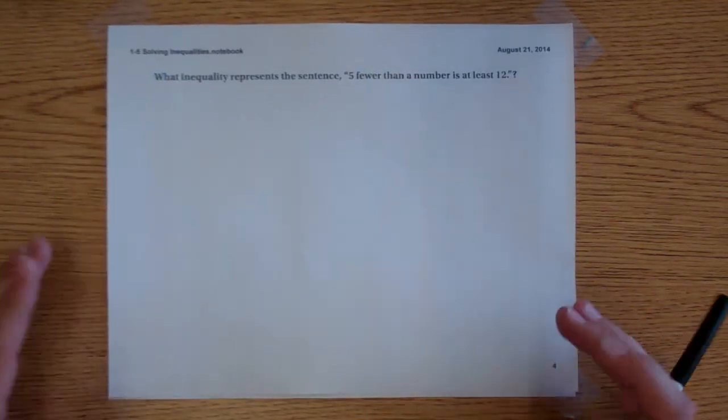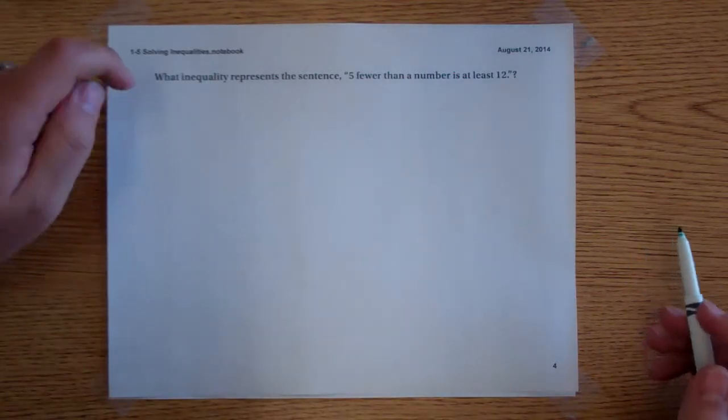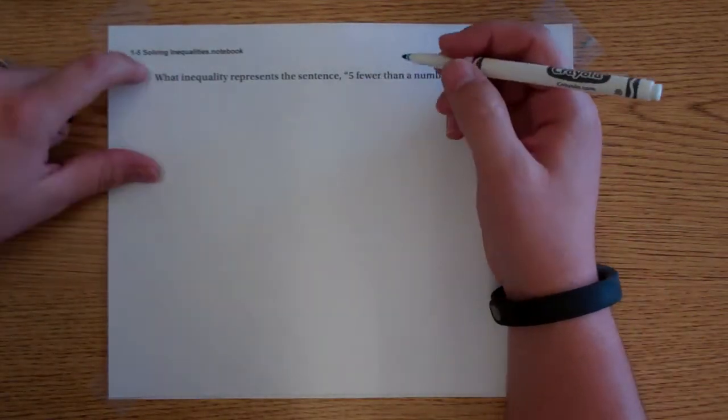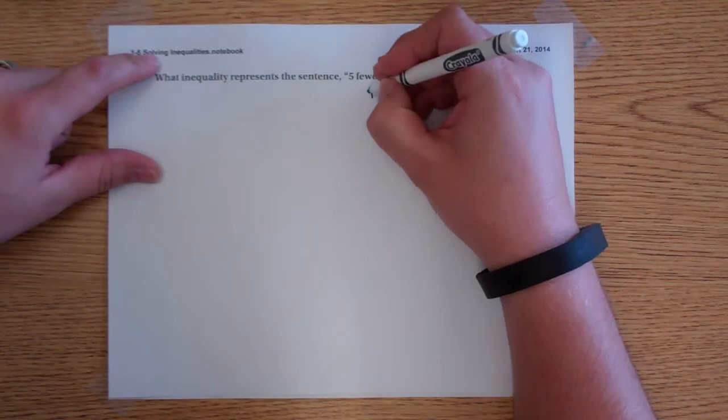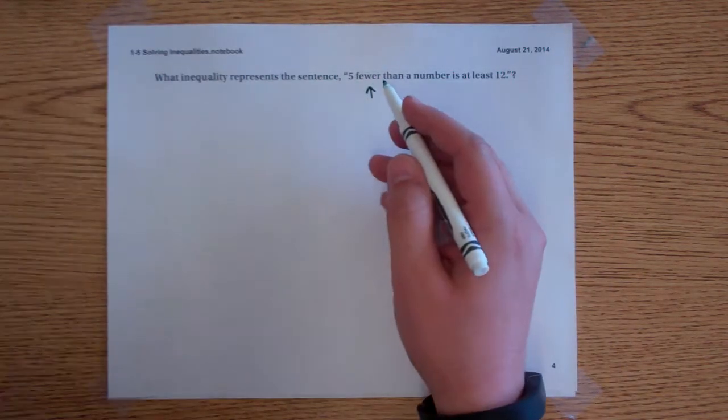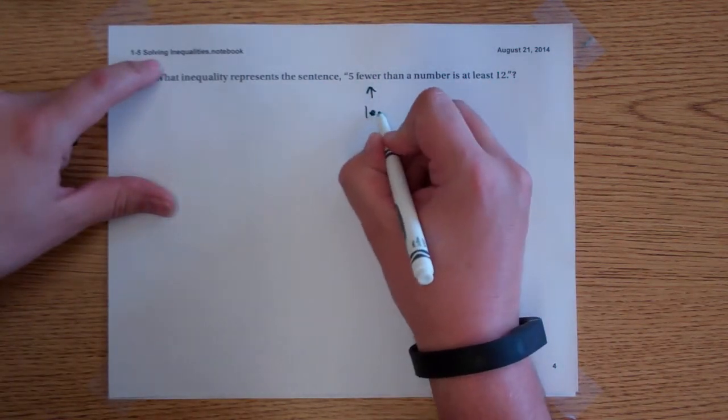All right, taking a sentence and representing it as an inequality. You need to look for a few things. You need to look for the key words. Here it says fewer. So fewer means less than.